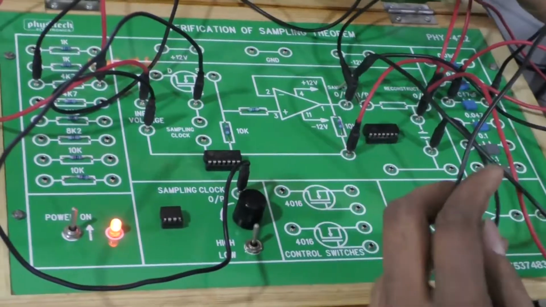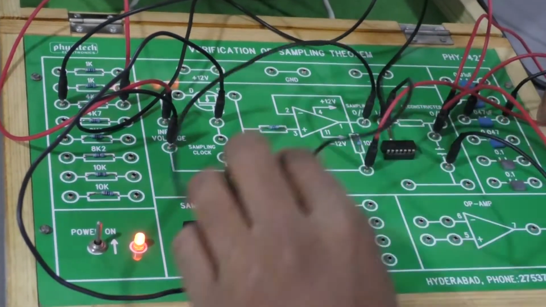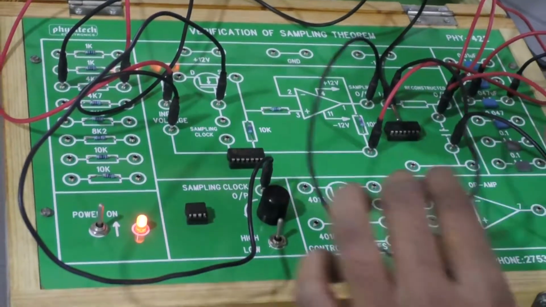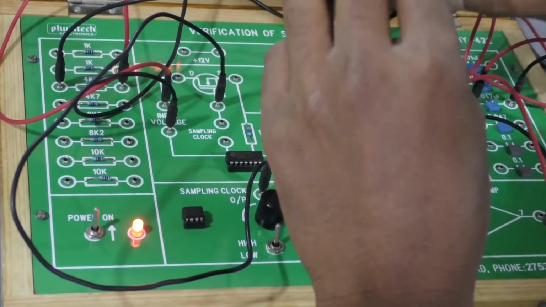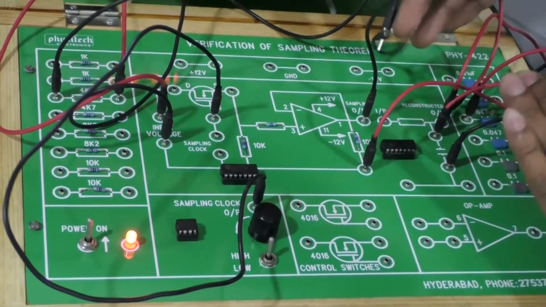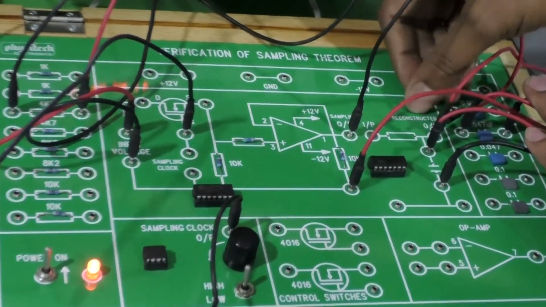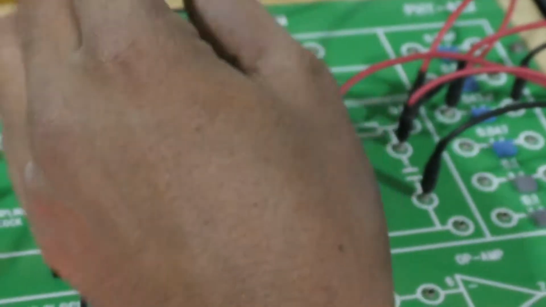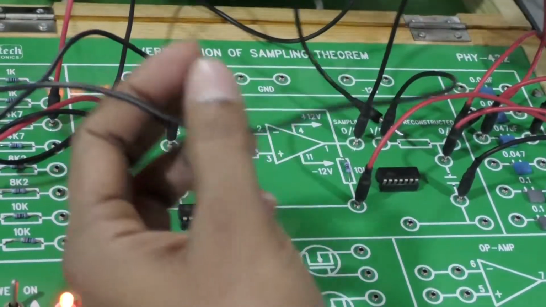Now let us see the reconstruction of the sampling signal. From that sampling signal, we have to reconstruct the original message signal. So for that purpose, we have to connect that sampled version. That is, the sampling signal is given to the reconstruction circuit. Here see, this is the reconstruction signal. So for that reconstruction circuit, I am giving the sampling input here. So this is from here.